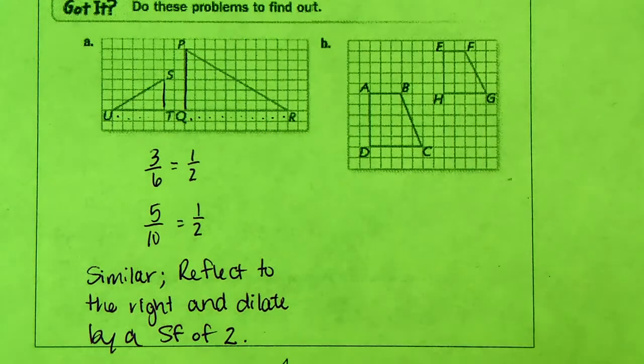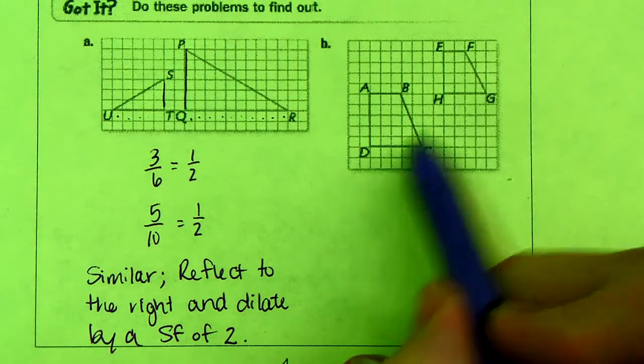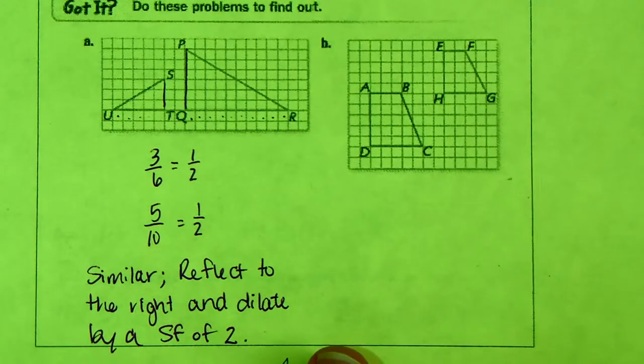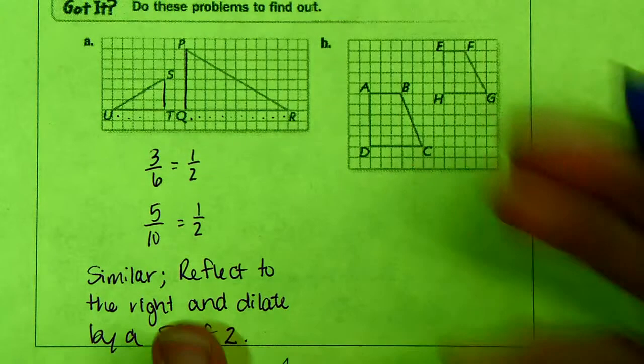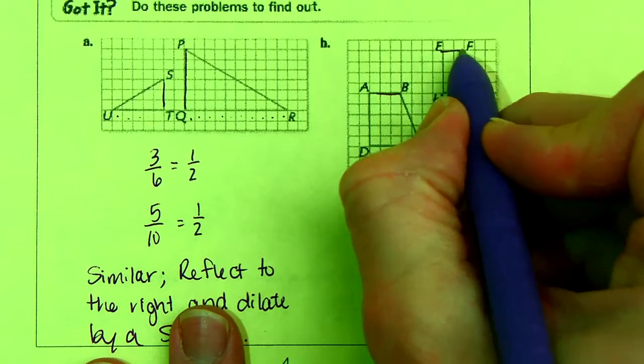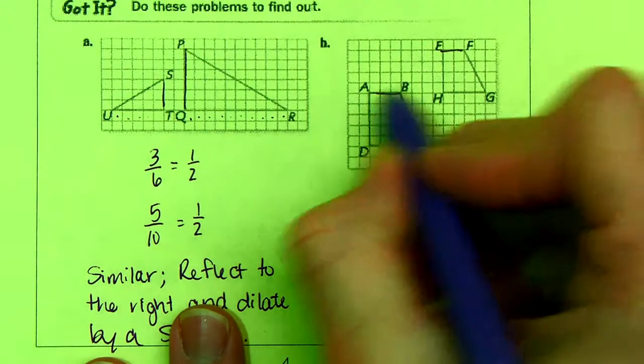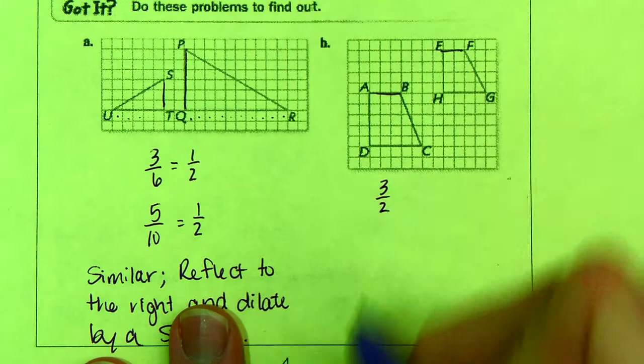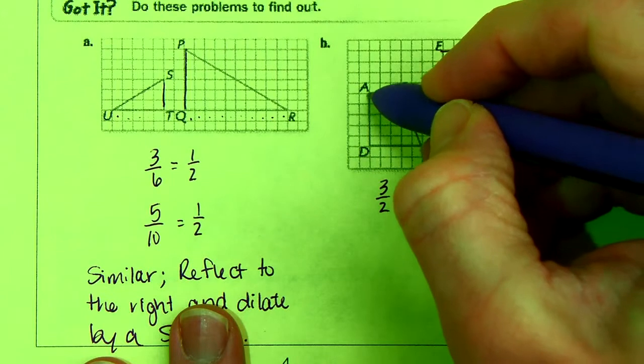All right, so let's try B. They look like they're pretty close. Let's start with AB is going to correspond to DEF, so that's 3 over 2. And then we have AD, 1, 2, 3, 4, 5, and 1, 2, 3, 4. So 5 over 4.